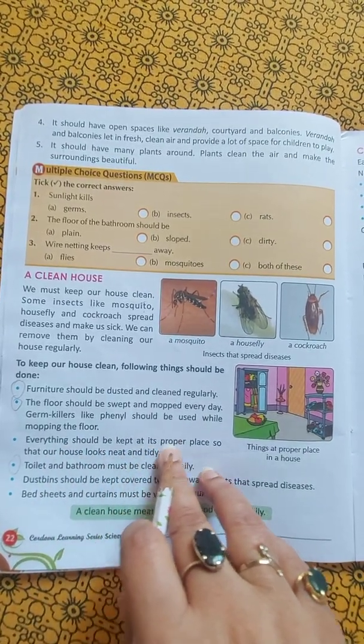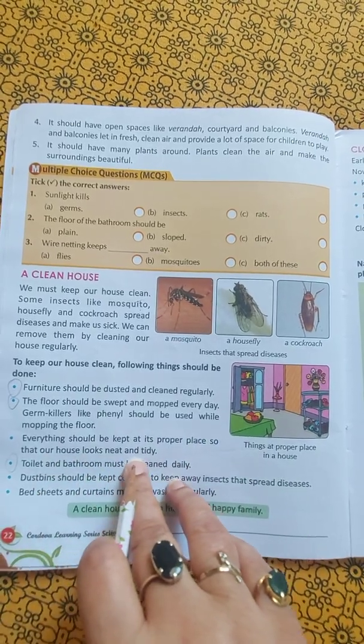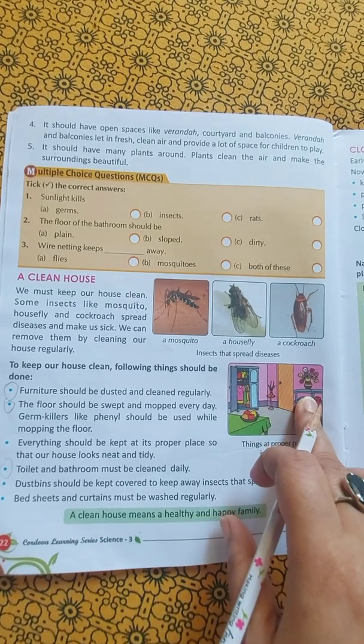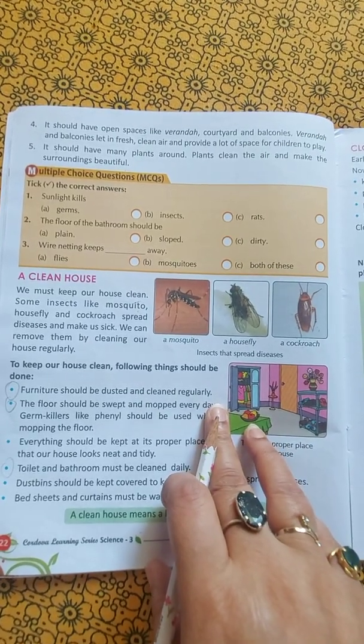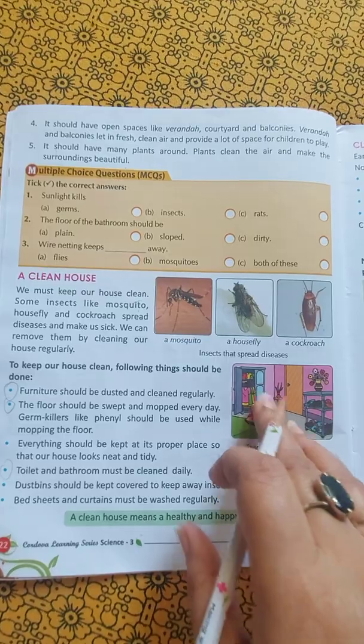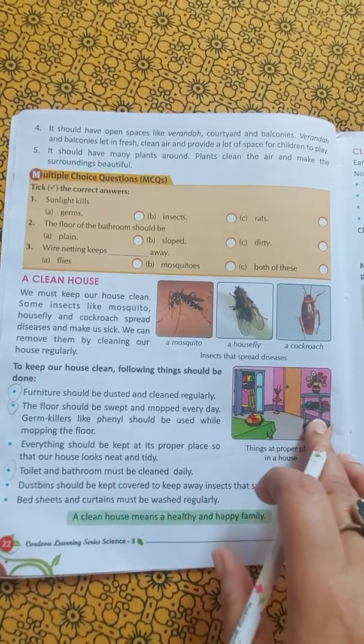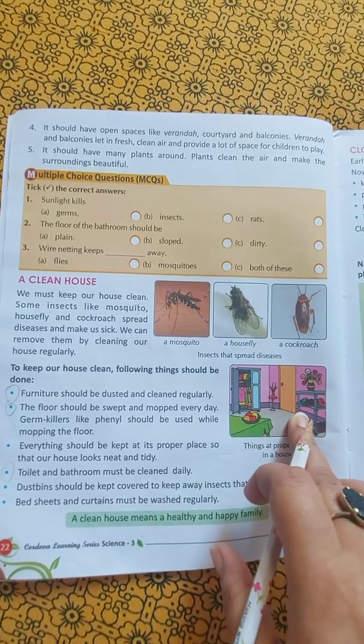Everything should be kept at its proper place so that our house looks neat and clean, neat and tidy. Everything should be kept in a proper place. Toys should be kept in your toy showcase. Your clothes should be kept in the cupboard. Flower vase, everything should be kept in the proper place so that the house looks neat and tidy.